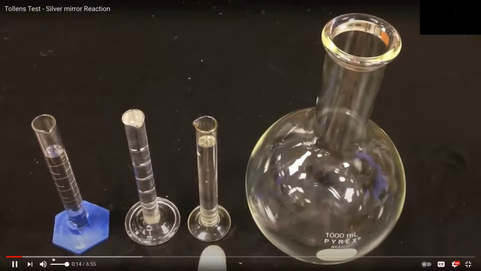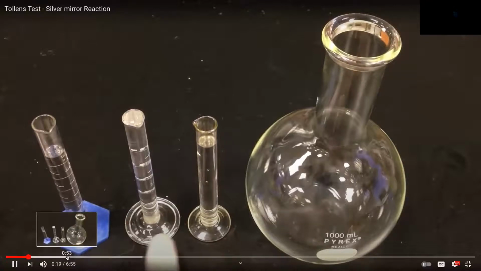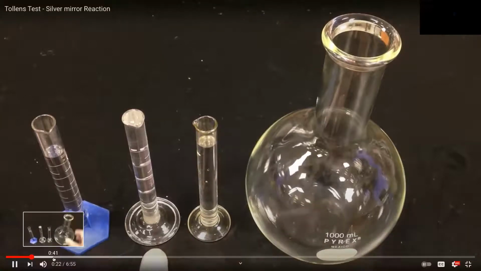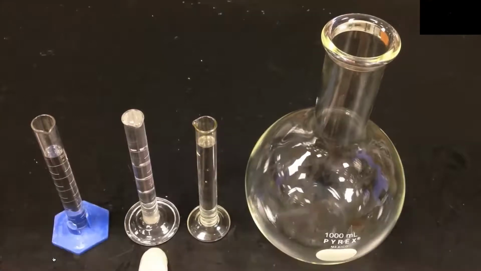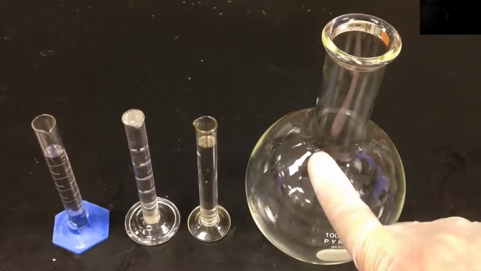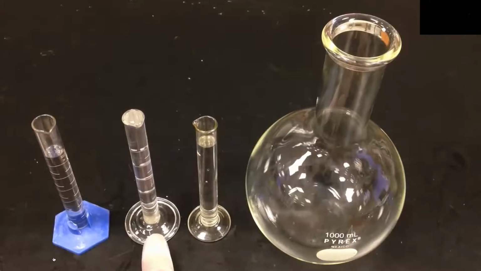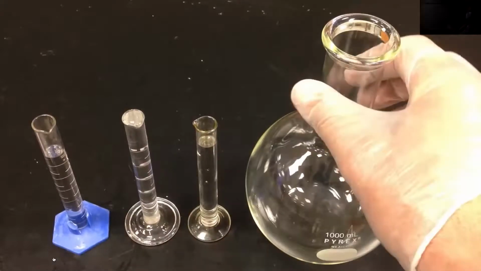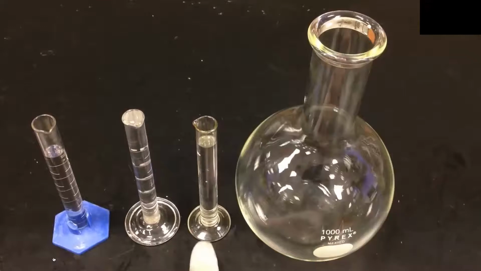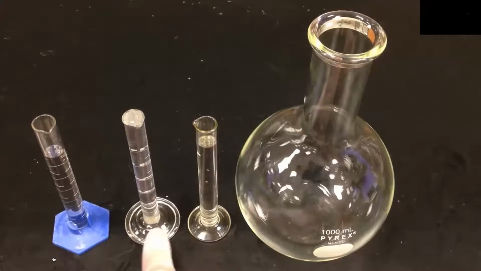Okay, it looks like we may not be getting audio, sort of. But let me tell you what's going on here. You see in those various graduated cylinders, in one of them you've got a sample of something suspected to be an aldehyde. In fact, it is an aldehyde. It's a type of sugar that is an aldehyde. In another one you've got ammonium hydroxide, and in another you've got silver nitrate. What actually happens is once you mix the silver nitrate and the ammonium hydroxide together, it forms silver oxide.